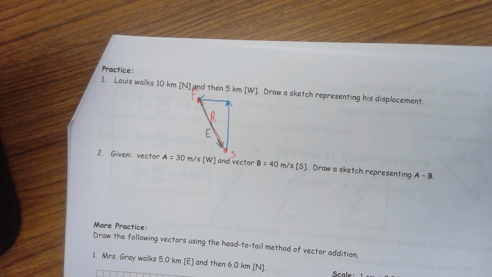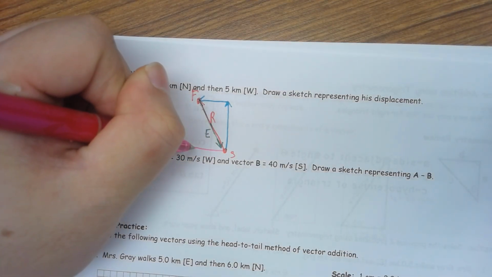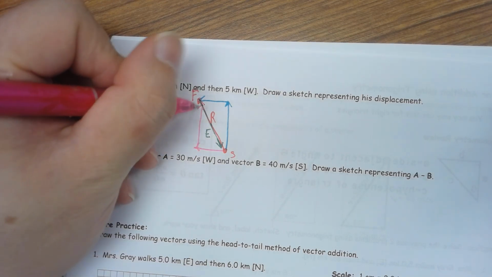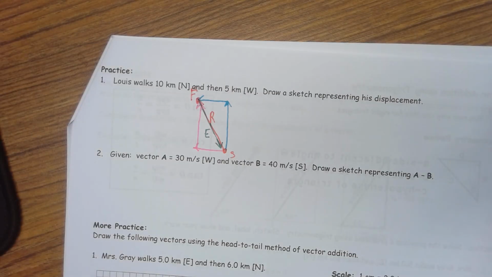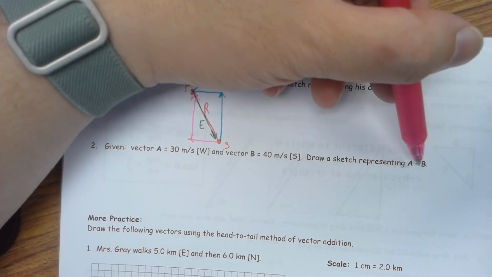And lastly, I could add them in any order. I could add it going to the west first, 5, and then up 10, and I'd end up in the same spot. And if they're exact numbers, I'd end up exactly in the same spot. So given all of this, we can also see what happens when we negative or subtract.